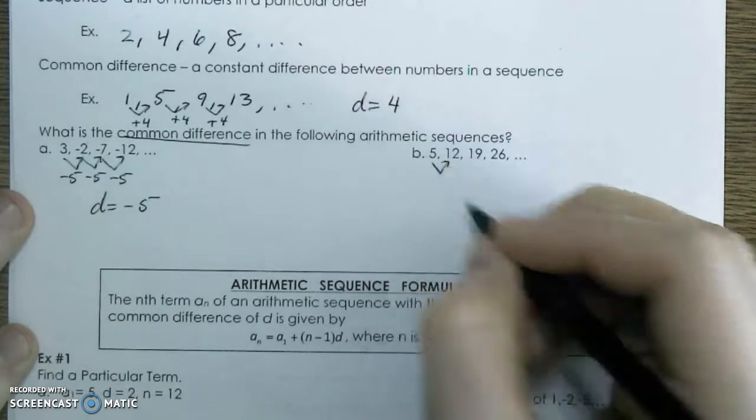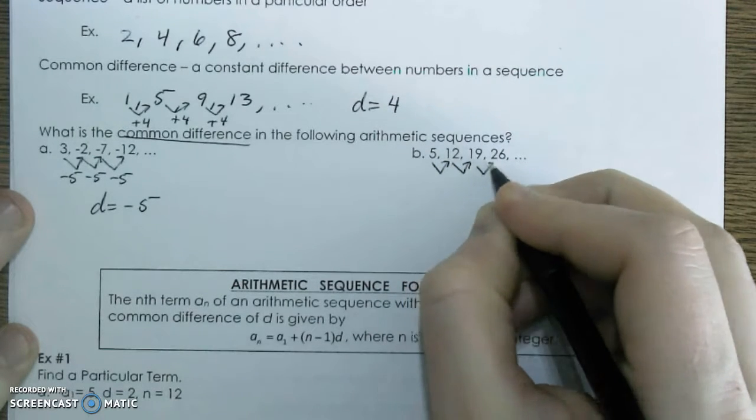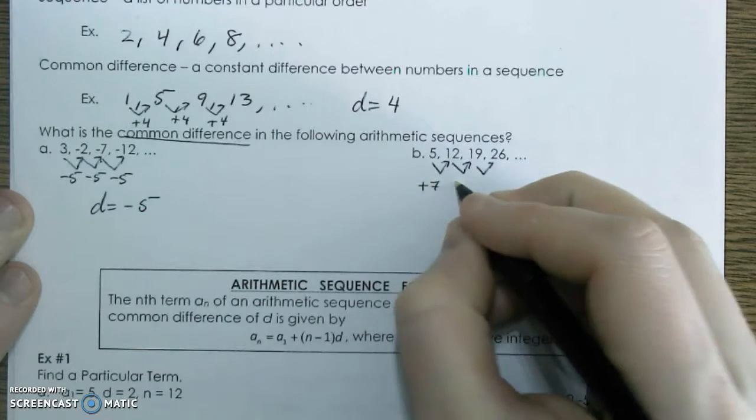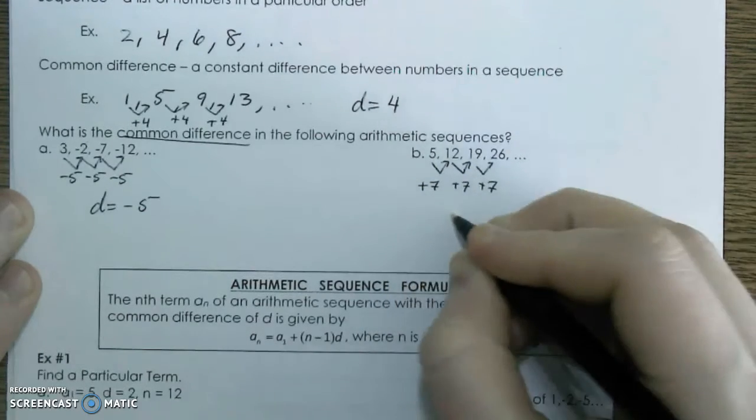Here we see we're going up each time. And if you look at what you're adding each time, it looks like we're adding 7. And so my common difference is positive 7.